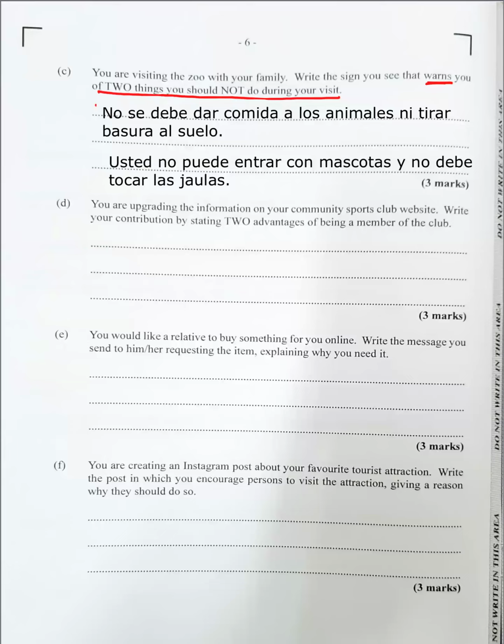Another structure that uses favor de, and if you use favor de, we usually use the infinitive. For example, we could say favor de no gritar cerca de los animales y no saltar las balas, right? So maybe you can say something like that as well.